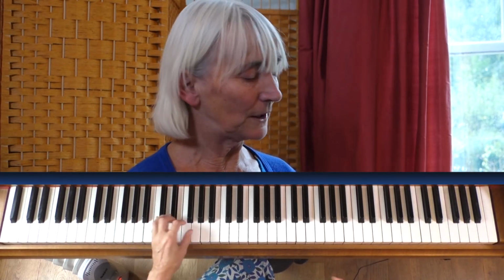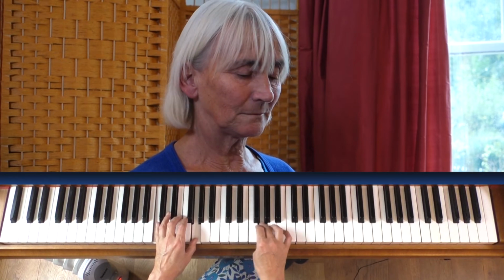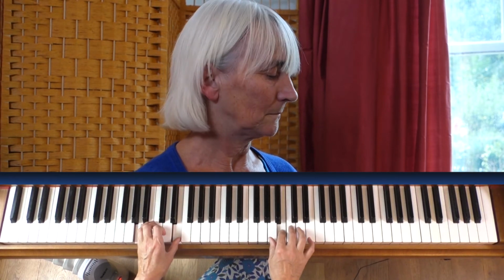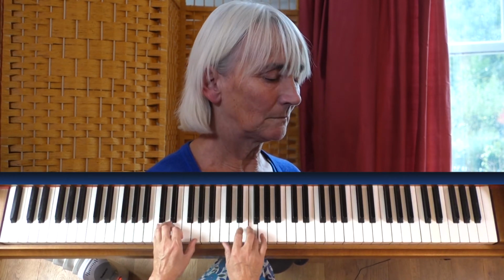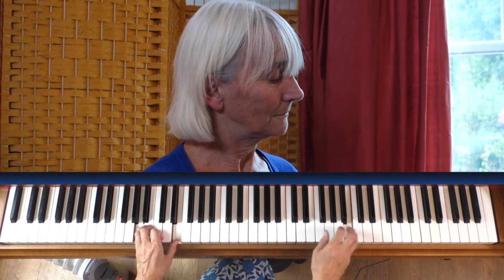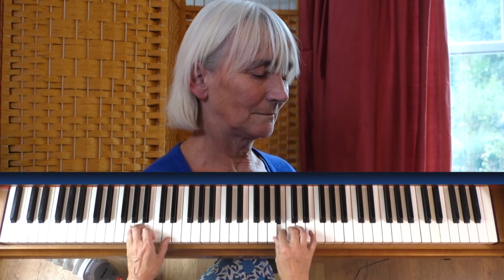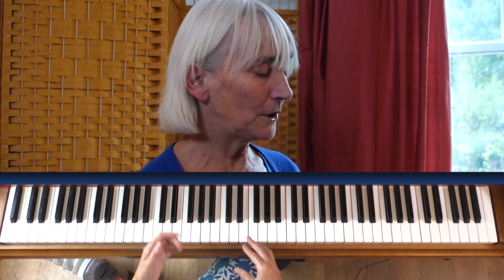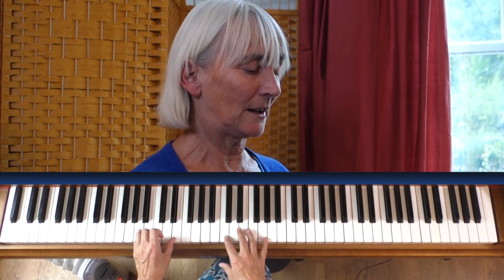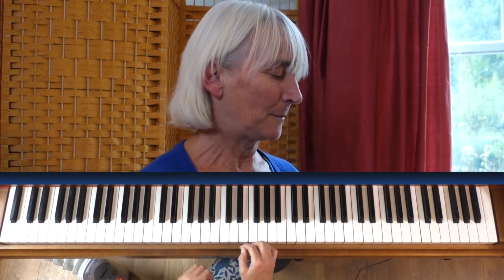If you just filled your sound, it would get really, really boring after a while. So we have to have rhythmical interest. You also have to have melodic interest, but there's also repetition in the melody. As you'll notice, I was repeating melodies, starting on different notes.